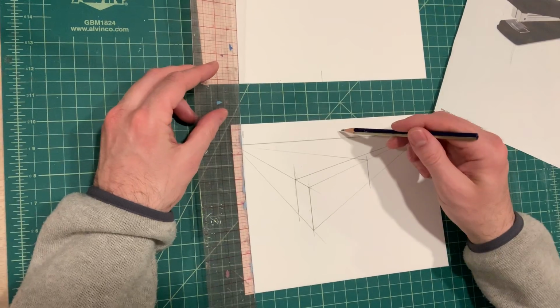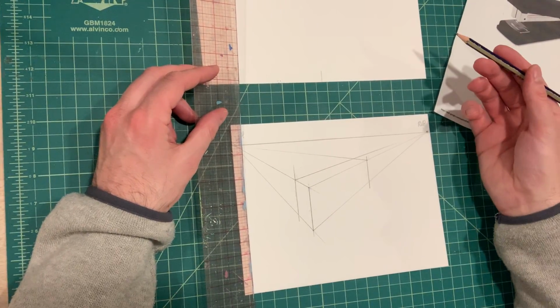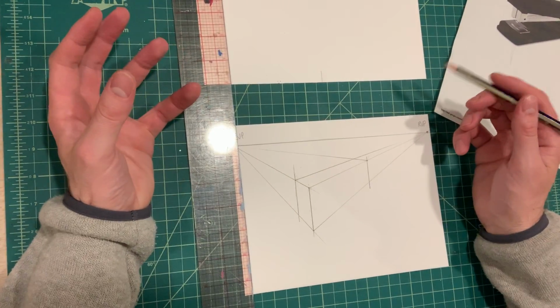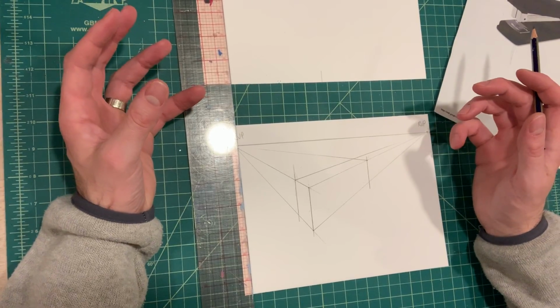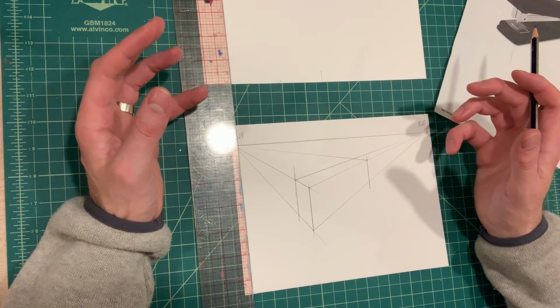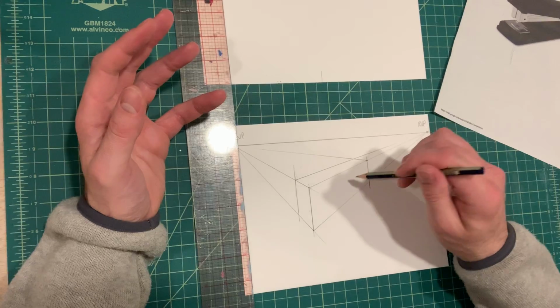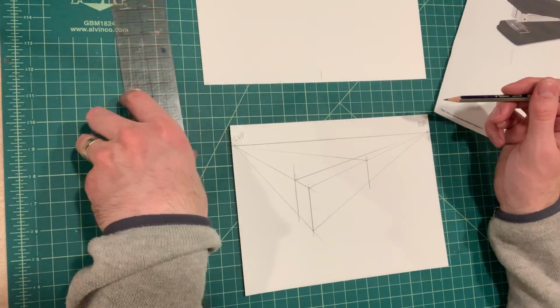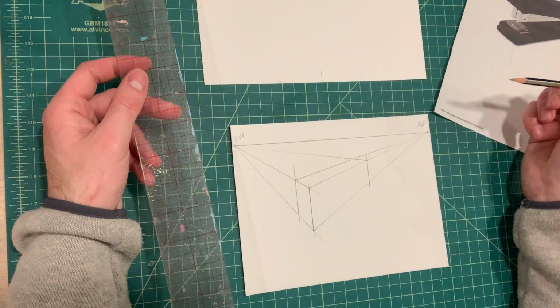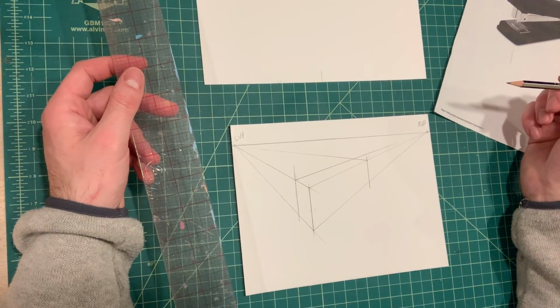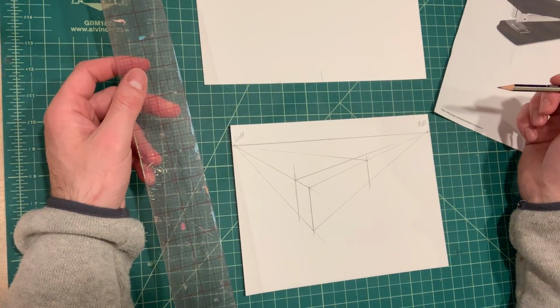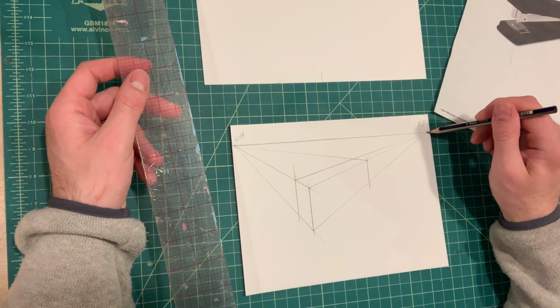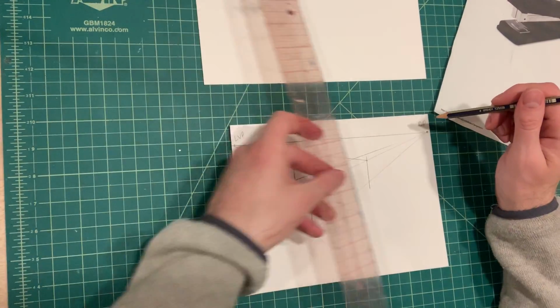Now, this cube can be on the horizon line, it can be above the horizon line. If I hold a rectangle in front of you, below your eye level, on your eye level, or above your eye level, this is below, this is on, this is above. I don't have any paper to draw it above, but you can kind of get the idea. And you can make multiple different shapes and sizes of rectangles, as long as they're in between these two vanishing points.